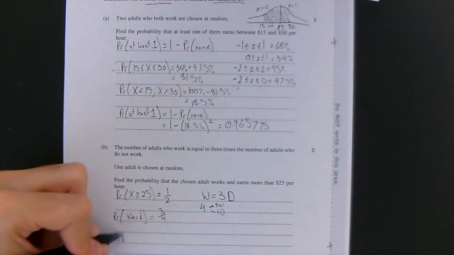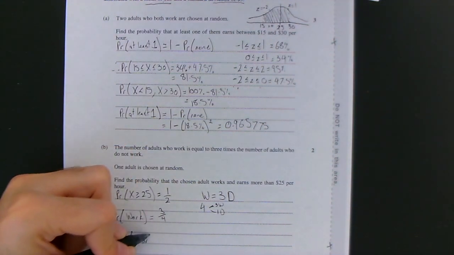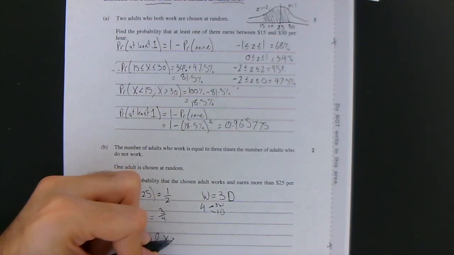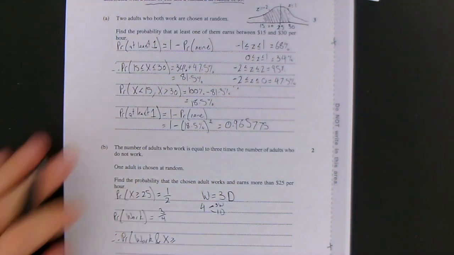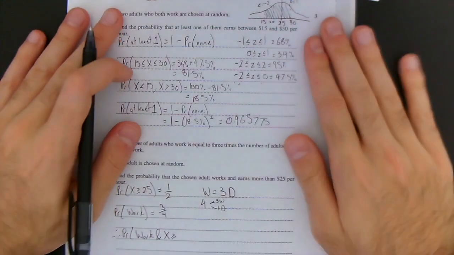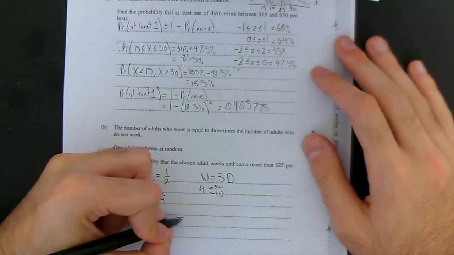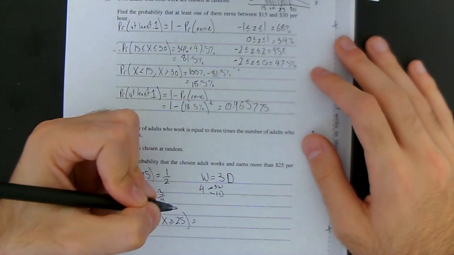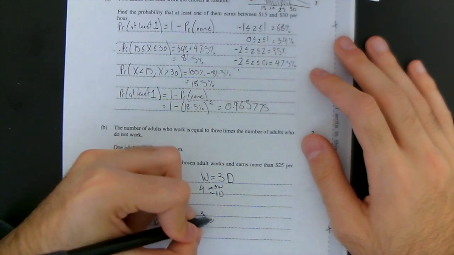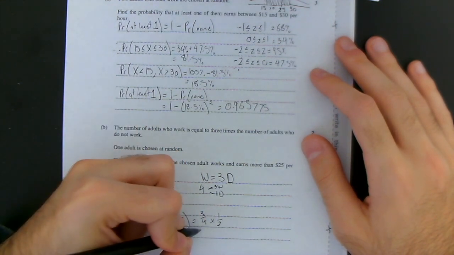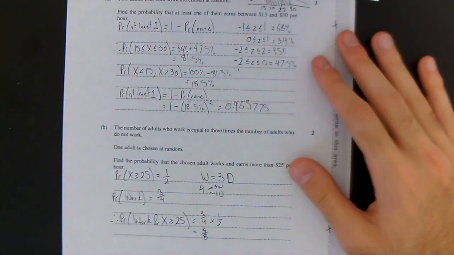So therefore the probability that they work and that their salary is greater than $25 is going to be 3 on 4 multiplied by half, and that just gets you 3 on 8.